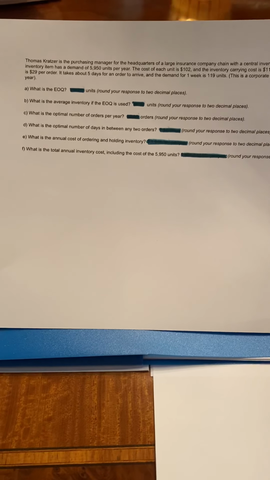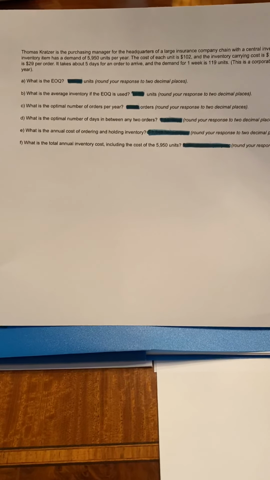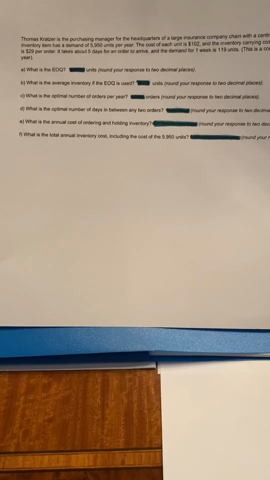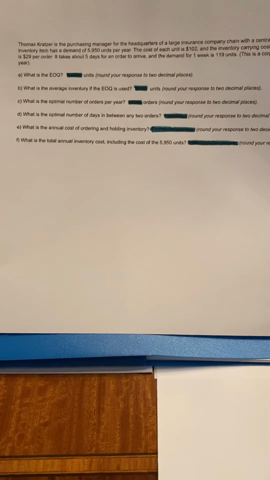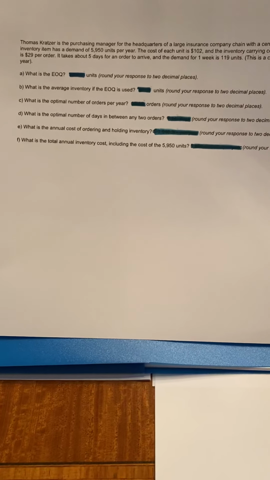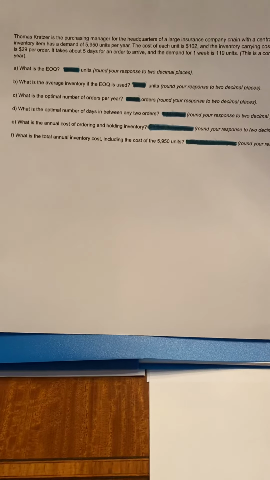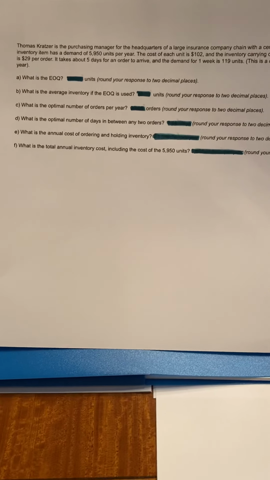Hey y'all, my name is Ashley and I'm going to be going over how to work an EOQ problem today. This is one of the problems from the Chapter 12 homework, and I thought it would be a great review because it's one of the main topics of that chapter and it's going to be on the final exam as well. So I'll start off by reading the problem.